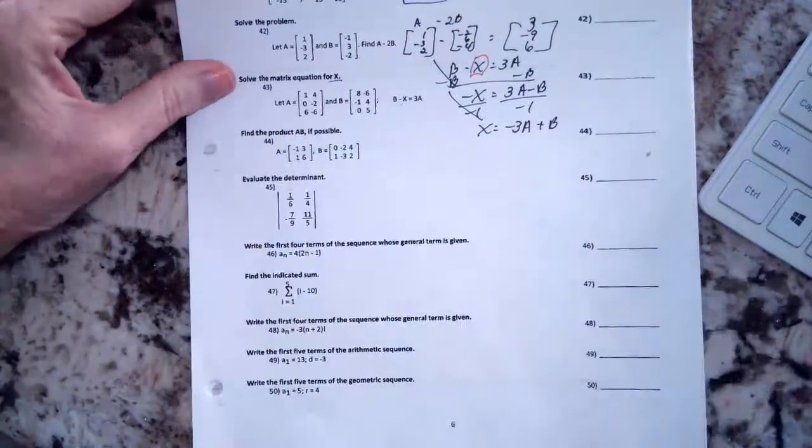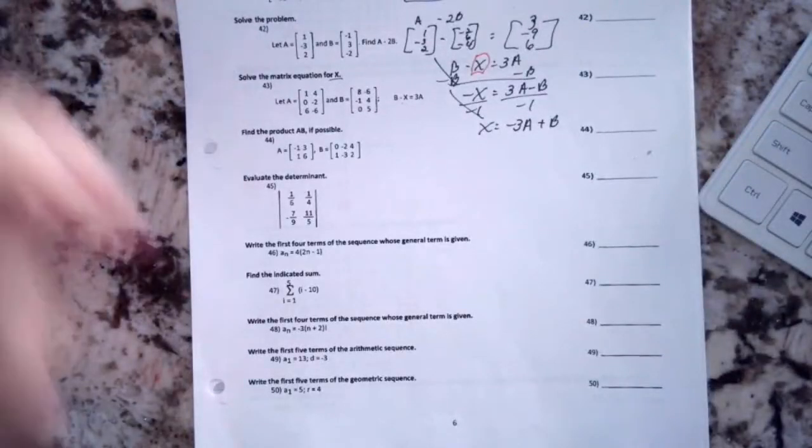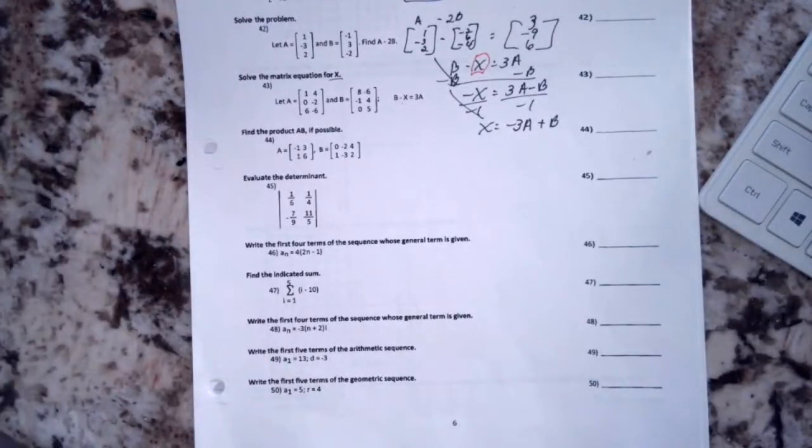Okay, let's see. No, it is not, because they're not using it yet. They won't be using it until fall.